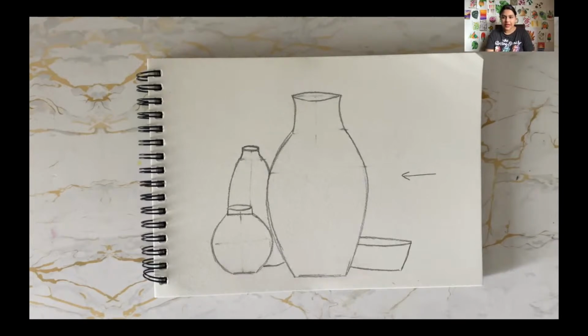So now let's go ahead and get started with the shading itself. We're going to start with the main pot. Now, whenever you're looking at multiple objects like this, you always want to start with the one that is right in front. If you're looking at this picture, you will realize the one that's right in front is the biggest one. And then after that, we can do the circular one. Then we can do the half one. And then we can do the back one.